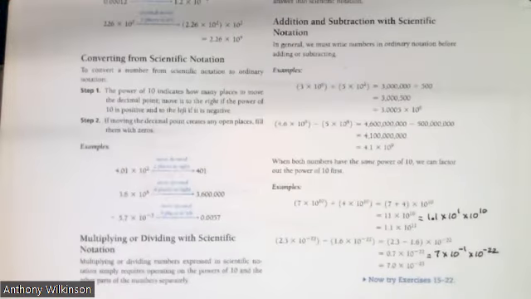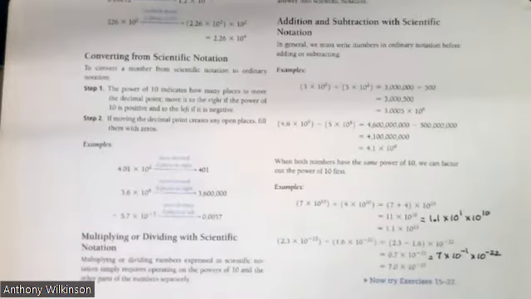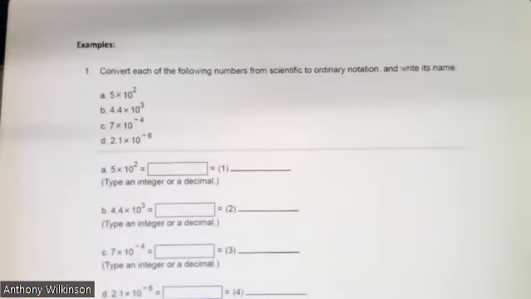Now on the next page, we're going to look at some examples of just what I just got through talking about. So starting with number 1, we want to convert each of the following numbers from scientific to ordinary notation or standard form, as some textbooks say, and then write its name.